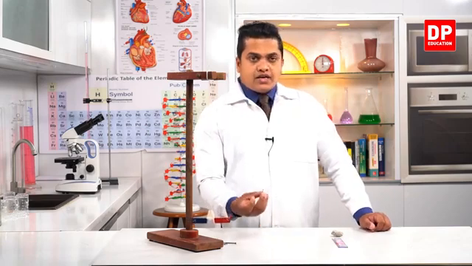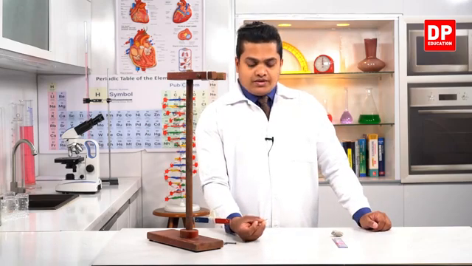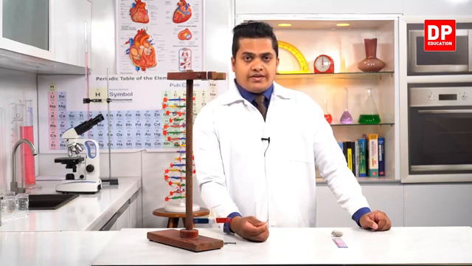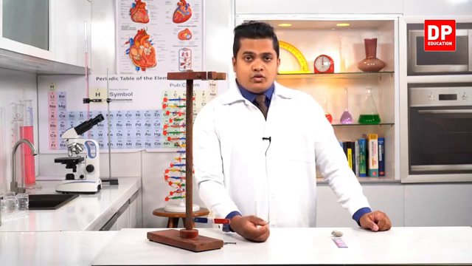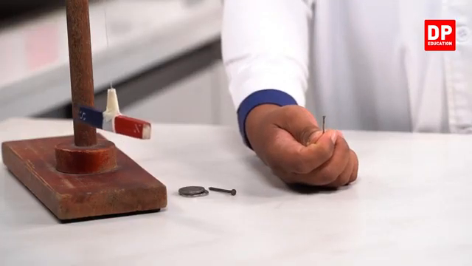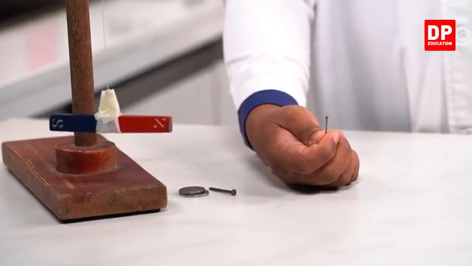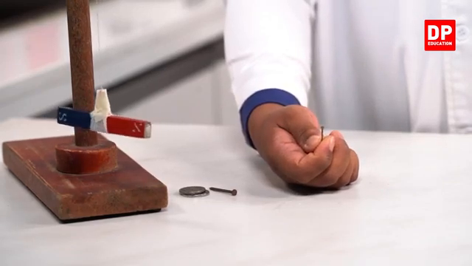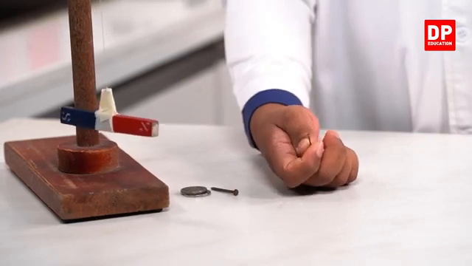Now I have a brass nail. So this is an alloy. Alloy means it's made up of two types of materials. It's a metal but made up of two types of materials. Now in brass we use zinc and copper together. When you mix together zinc and copper, we can create the metal called brass. So this is a nail which is made up of brass. We'll see whether the brass is going to show magnetic properties or not.